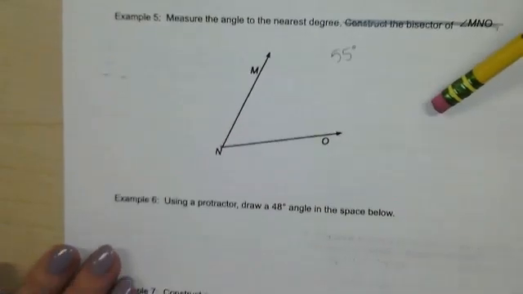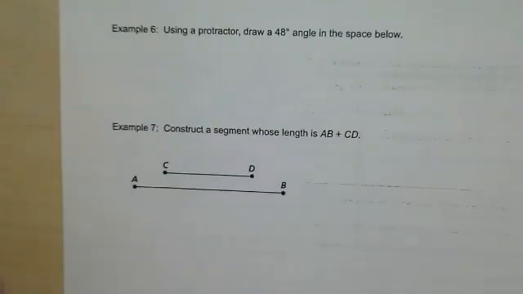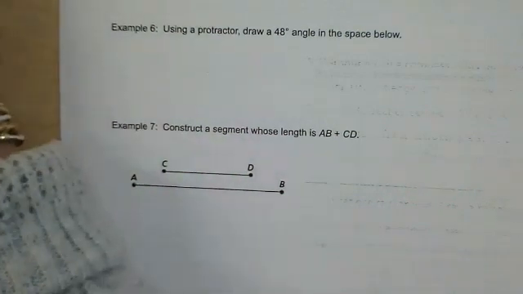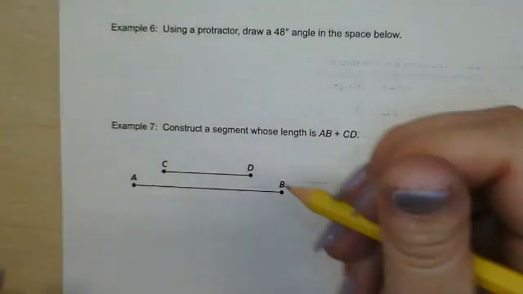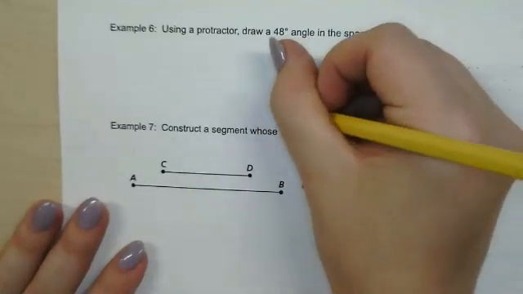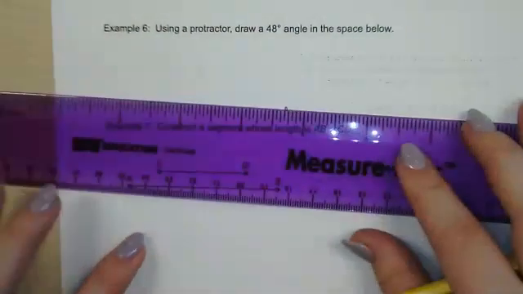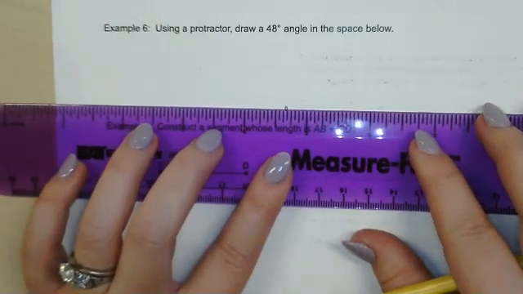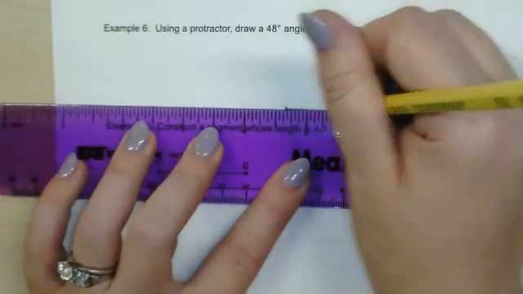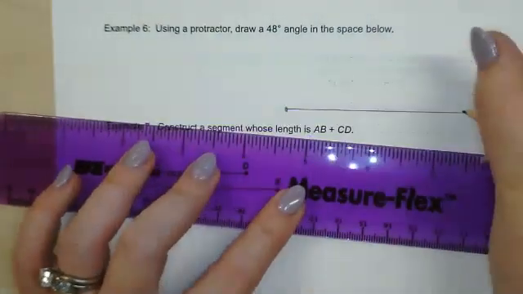Okay. Here below, it says use a protractor and draw a 48-degree angle in the space. So this time it did not say to construct a congruent angle. They just said draw an angle, right? So in this particular case, we will want to use this. We're going to start with our bottom ray. So I'm going to give myself a point and take my straight edge and draw a ray.